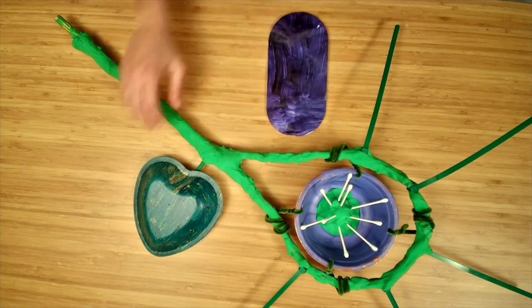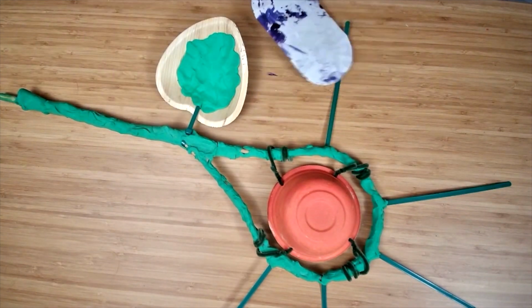You could use a paper tray for a petal and attach it with tape, air dry clay, and place another paper tray over top of the clay.